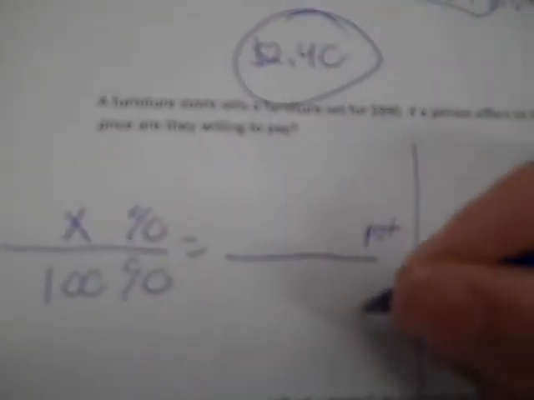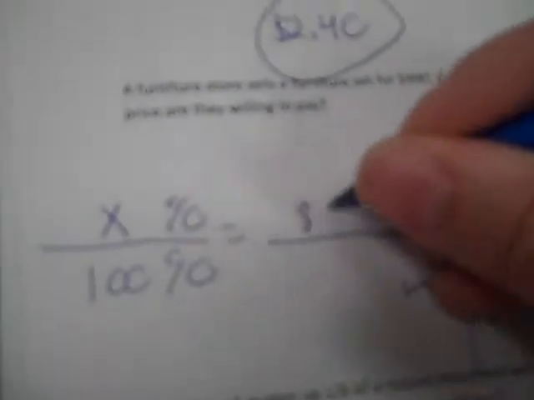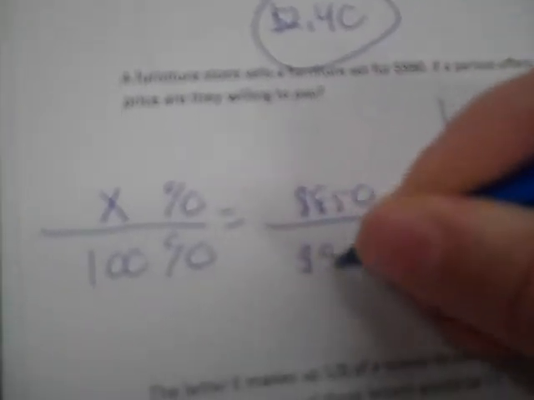So that's X, okay? And since I didn't really ever change the percent like I did here, it's part over whole. Now the part and whole should be easy to figure out here, to be honest with you. Because you know the part would be the 850, and then the whole would be the larger value, 990.